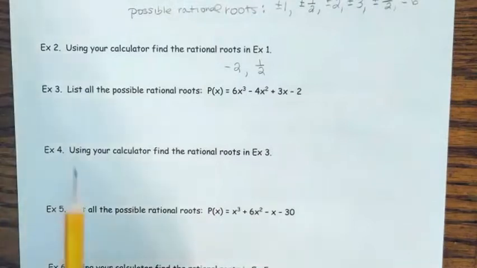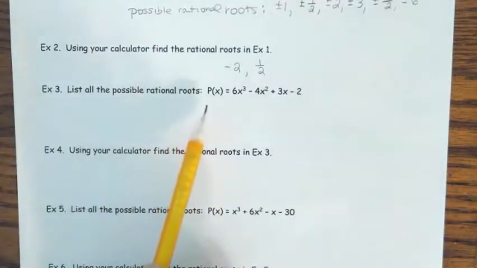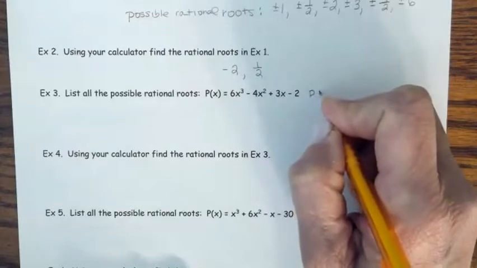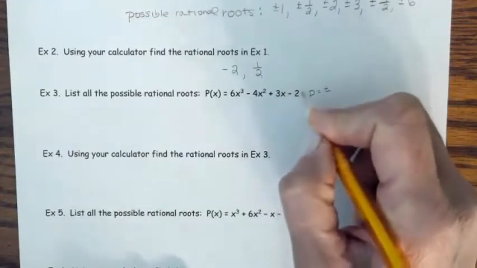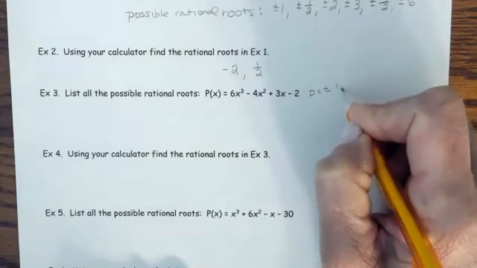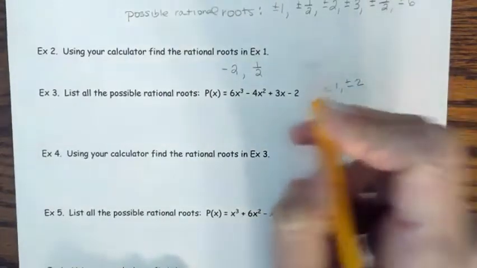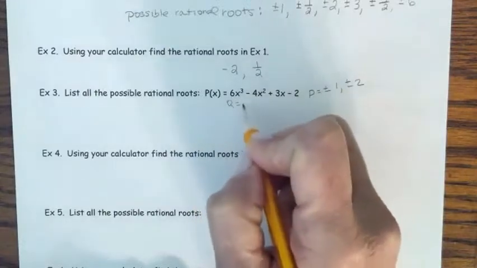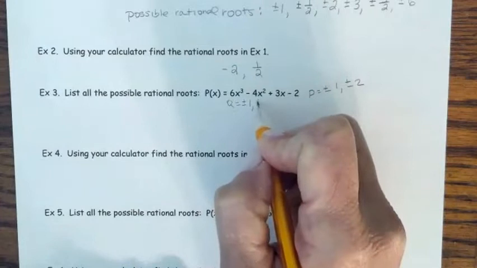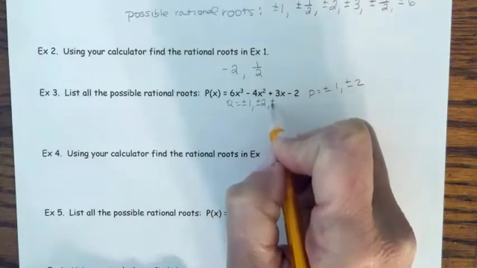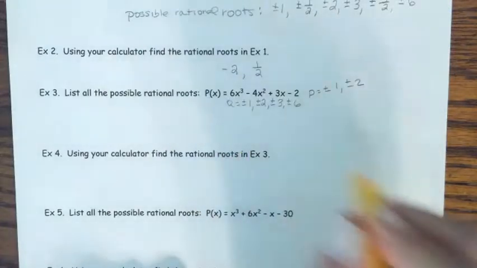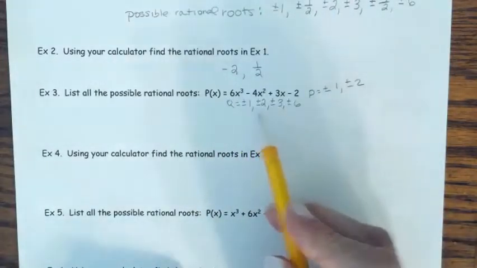So example 3, list all the possible rational roots of p of x equals 6x cubed minus 4x squared plus 3x minus 2. So again, my p-values are plus or minus factors of -2: plus or minus 1, plus or minus 2. Q, all my factors of 6, my leading coefficient: plus or minus 1, plus or minus 2, plus or minus 3, plus or minus 6. All the numbers that divide evenly into 6. And then I'll do p divided by q.